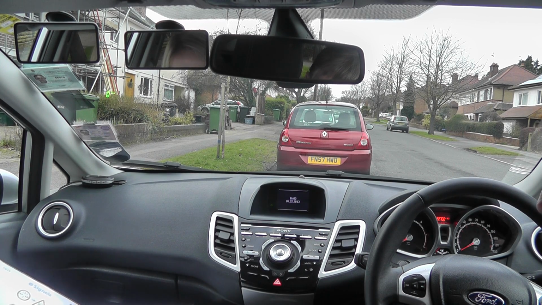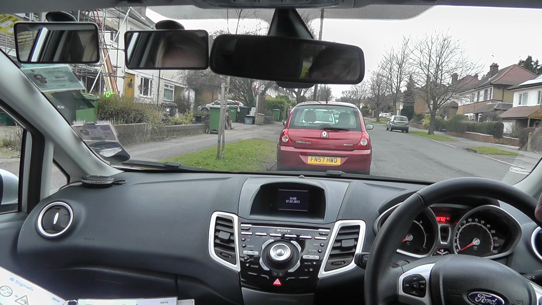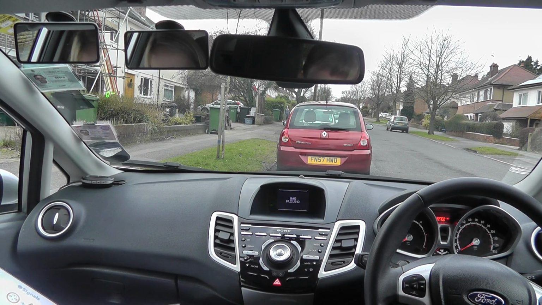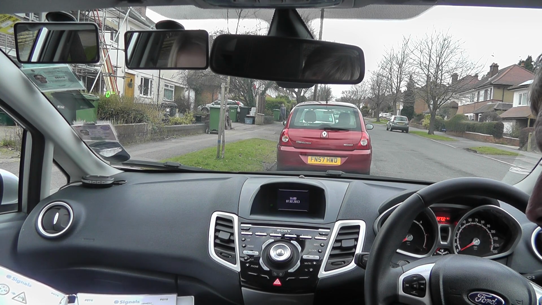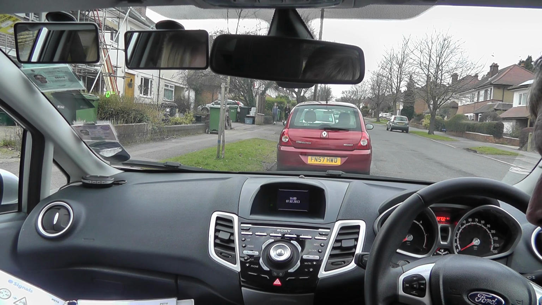Okay. So we also want to have a look at the arm signals. With the arm signals, there's 3 different types. There's the one for turning right, one for turning left, and one for slowing down and stopping.